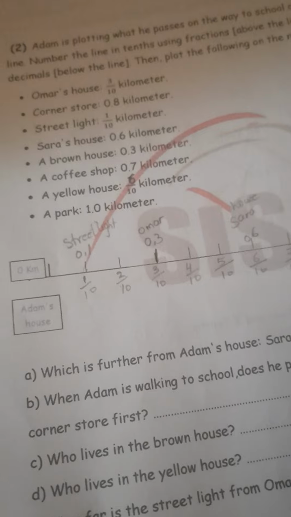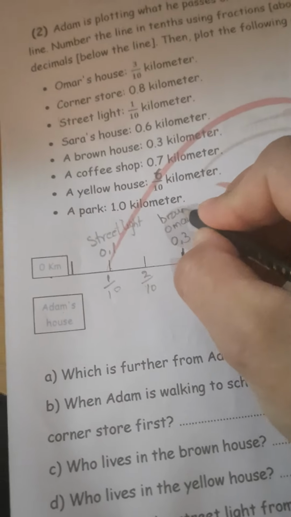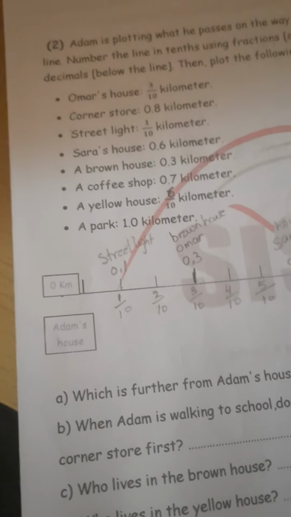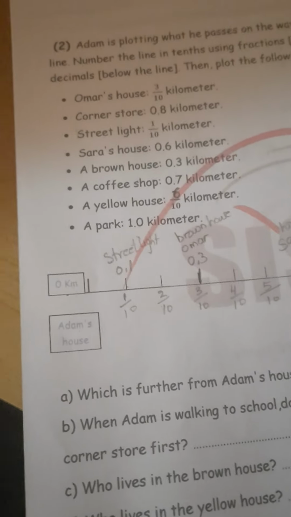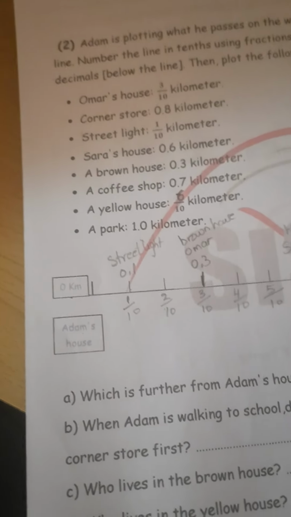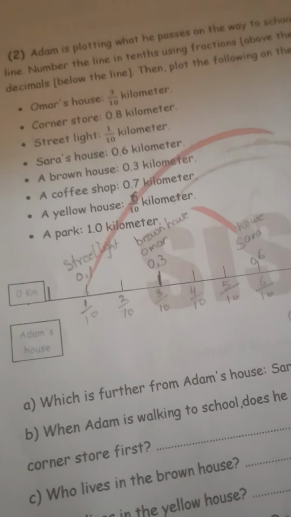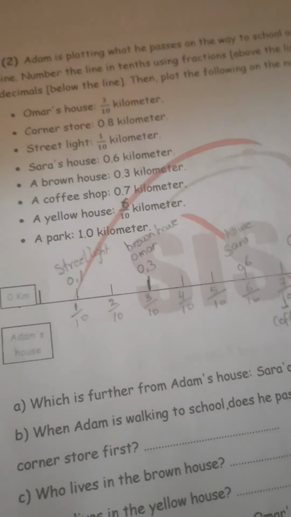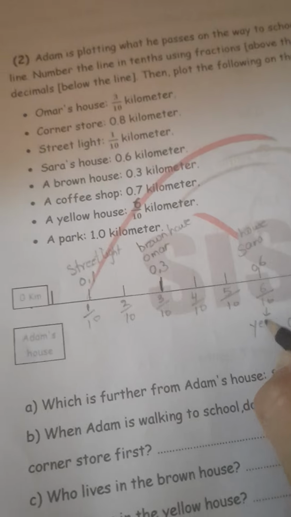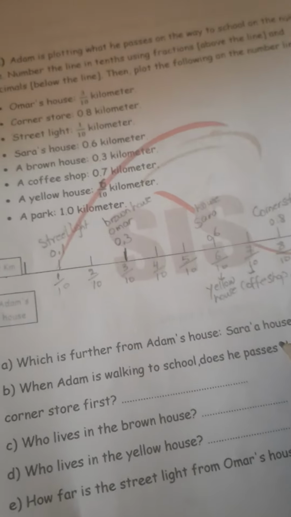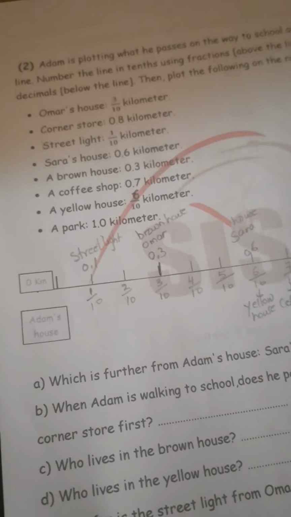A brown house, it's at 0.3. Here at Omar's house, the brown house. A coffee shop, 0.7. Yellow house, 6/10. Here is the yellow house, 6/10. A park here at the end. Here is the park.